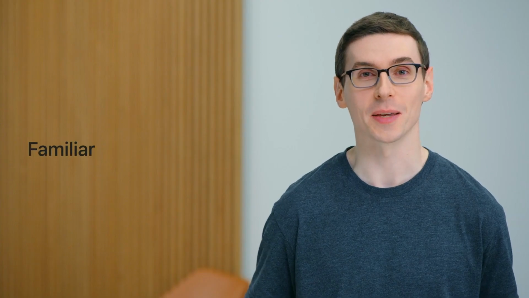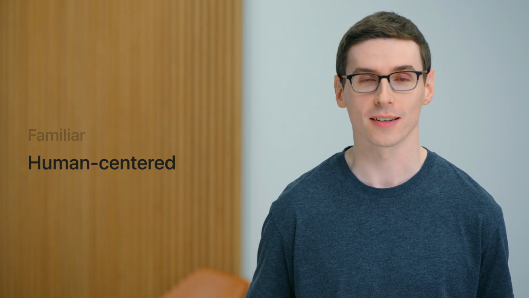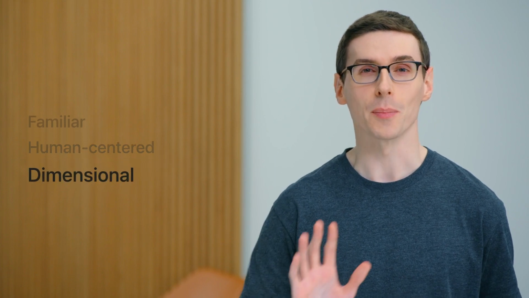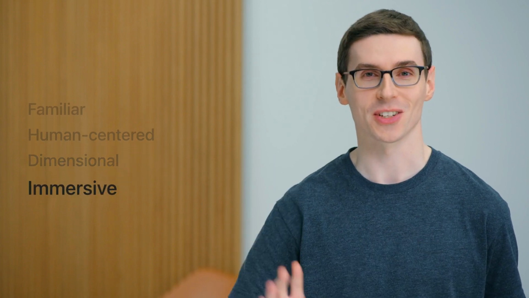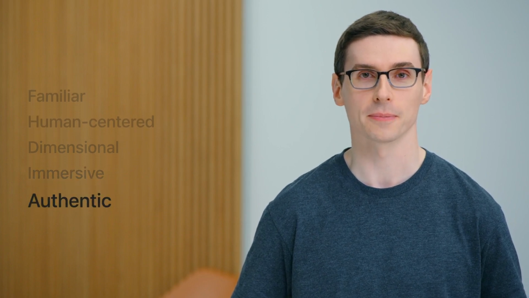Today, we'll talk about how to make great spatial apps. We'll start with the basics, learning how to keep your apps familiar. Next, we'll talk about what it means to be human-centered. Then we'll learn how to use dimension to take advantage of the space and push apps even further with immersion. Last, we'll learn how to make apps that feel authentic to the platform.